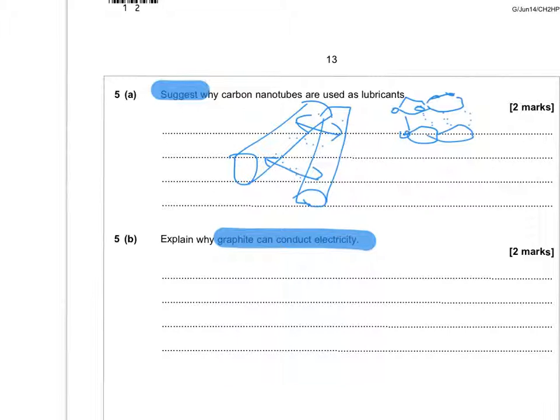And if we're talking about conducting electricity, we have got to be talking about electrons, and in particular those electrons that can move. Okay, so we've got to be talking about movement of electrons and this particular type of electron.